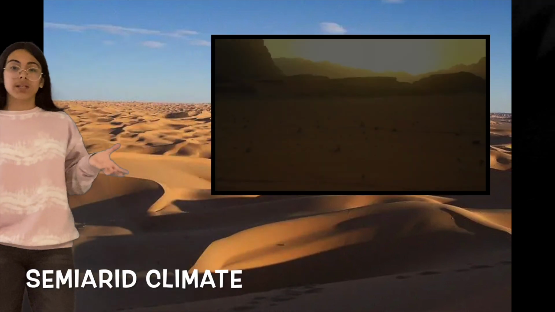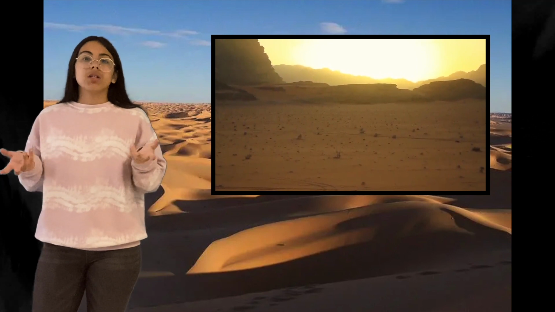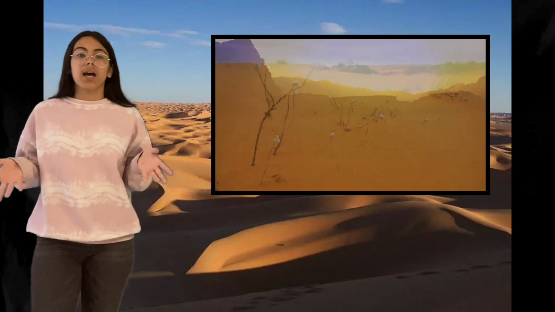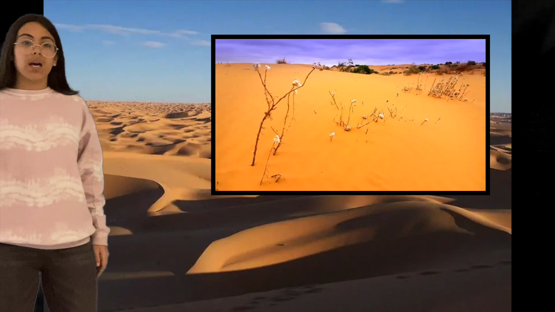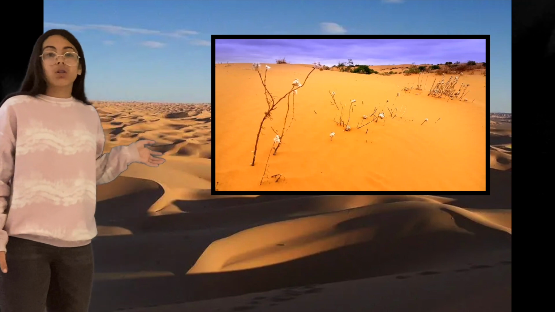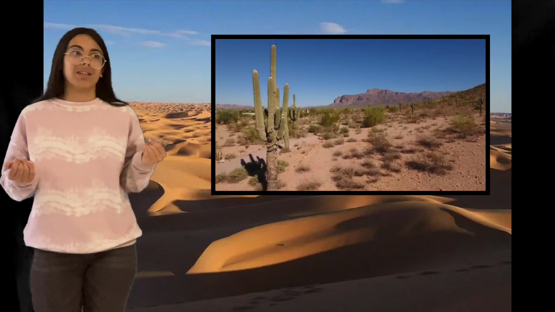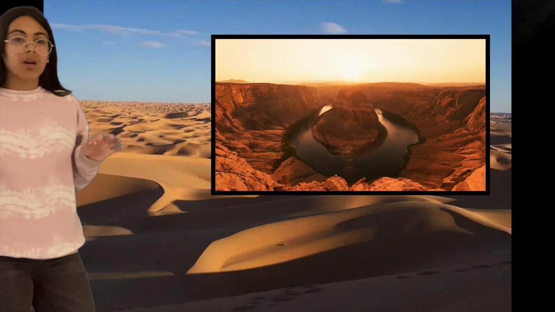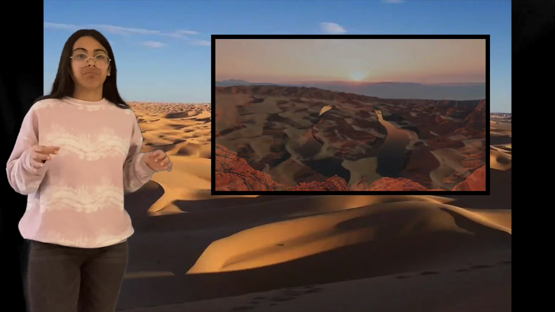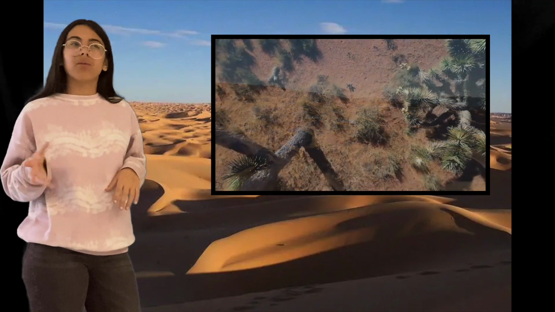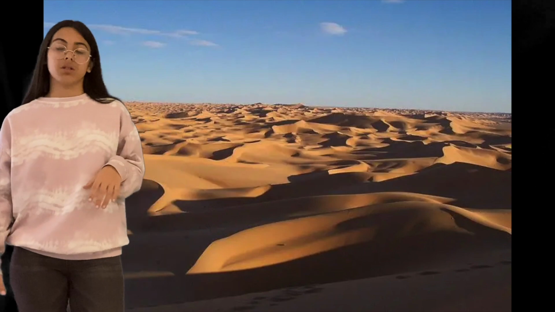One of the many problems that the desert biome has is the semi-arid climate. Semi-arid means somewhat dry, so it's a dry climate. Thus it has a lack of precipitation, with a result of drought. Drought can be a very dangerous place for some living things that live there. The semi-arid climate has a rate of precipitation between 250 and 500 millimeters.